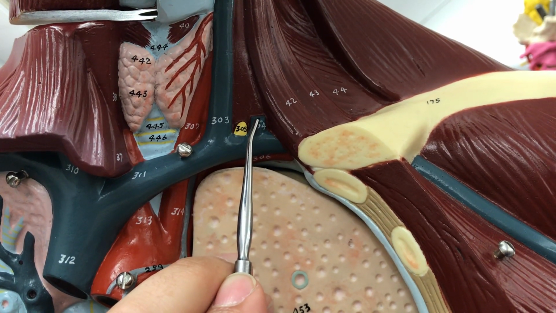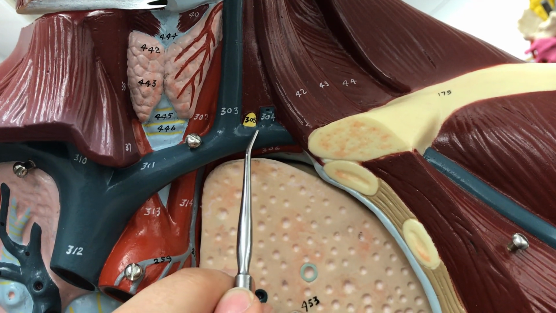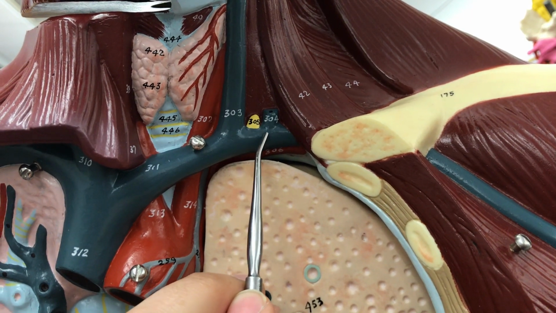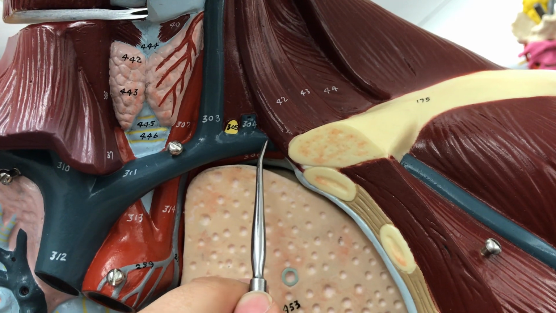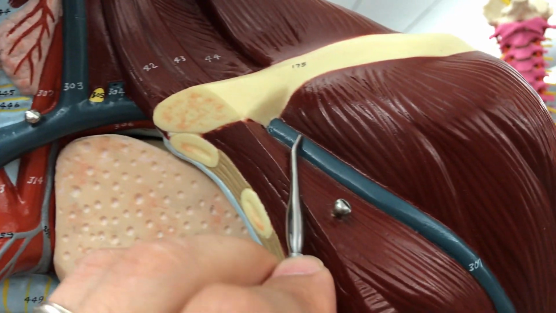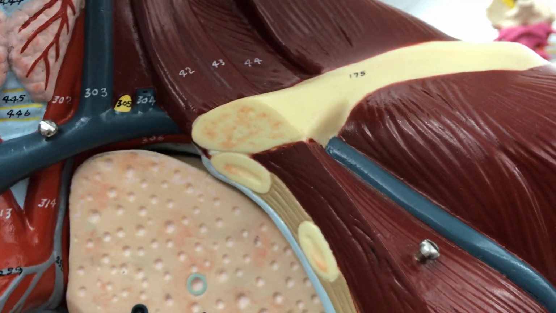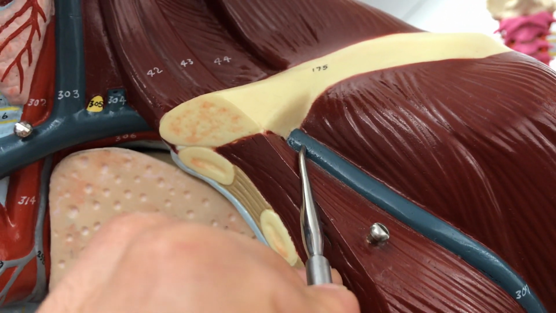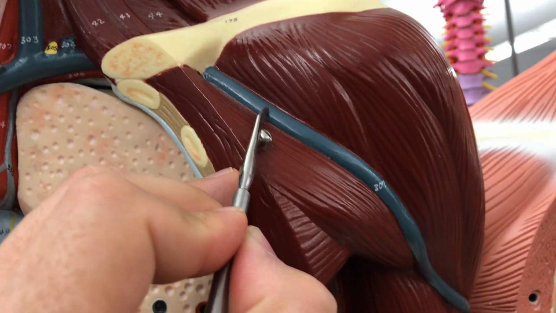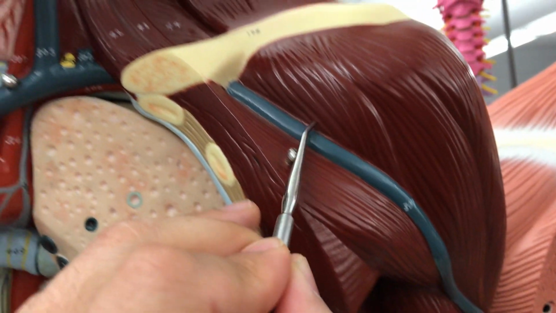Left external jugular vein. And then in between, that's the left subclavian vein. And then what is after that? This area and this area here, that would be the left axillary vein. Okay?